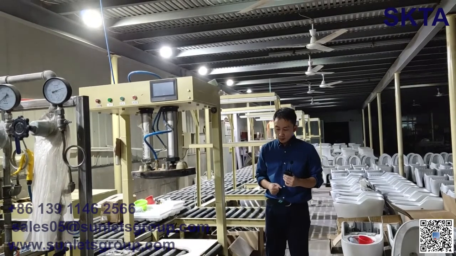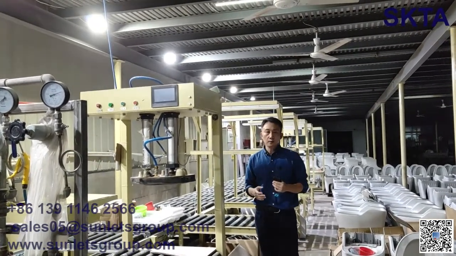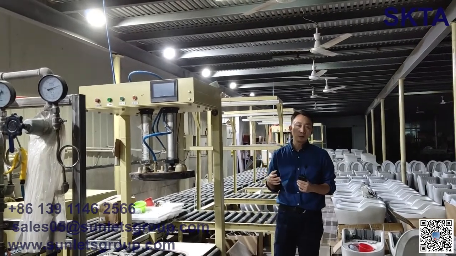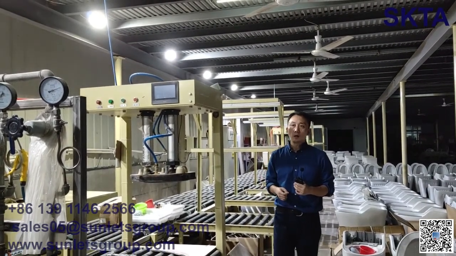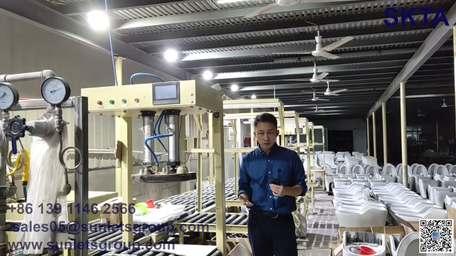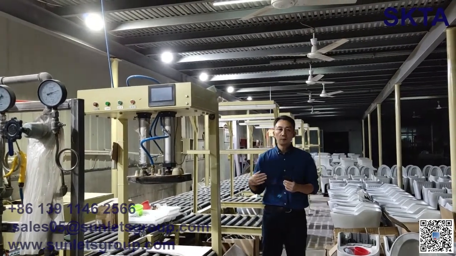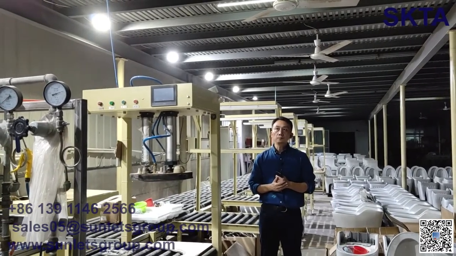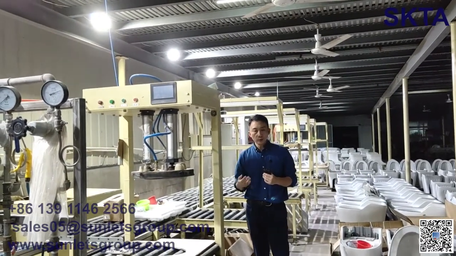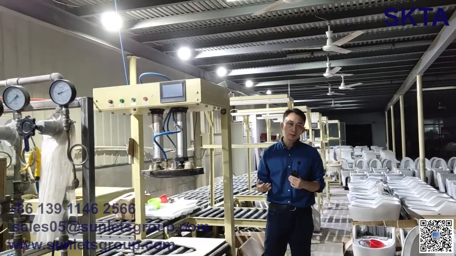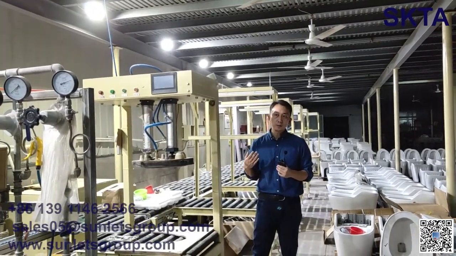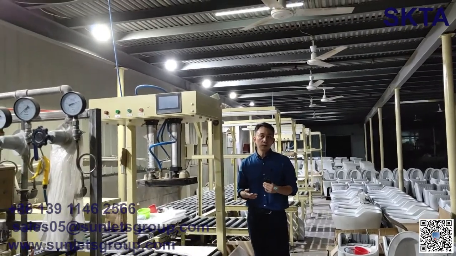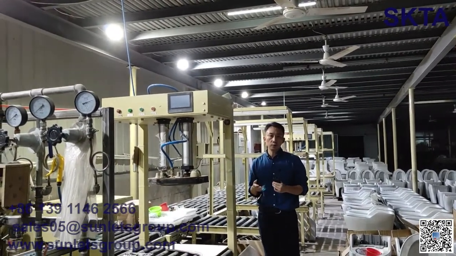Okay, first, for the semi-finished product inspection, we will inspect the dry bodies after they have been casted, and we will check if the size is within the standard, if all the mounting holes are in the right positions, and if there are any cracks on the surface or any deformation. We will make sure every piece of dry body is qualified before entering the kiln, and all the unqualified parts will be destroyed and recycled.